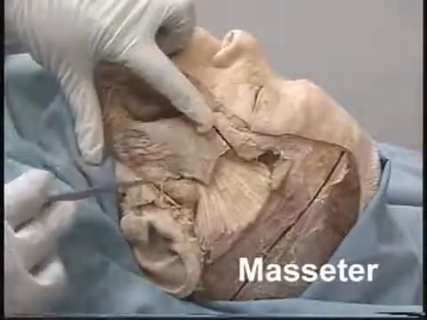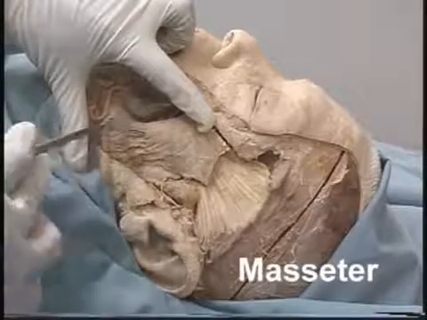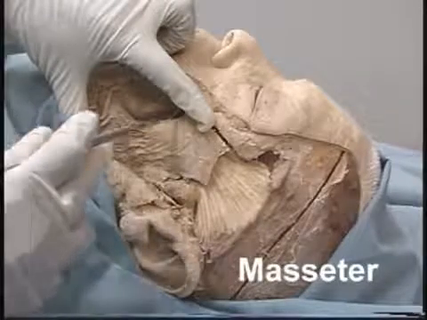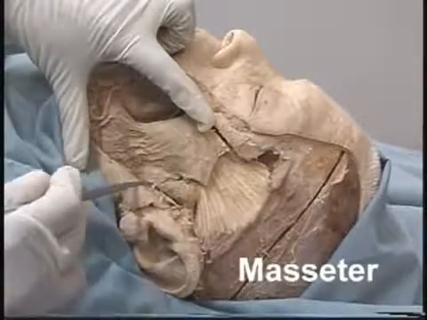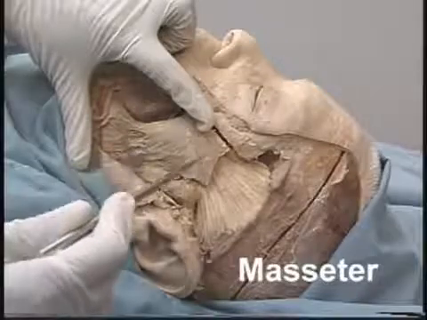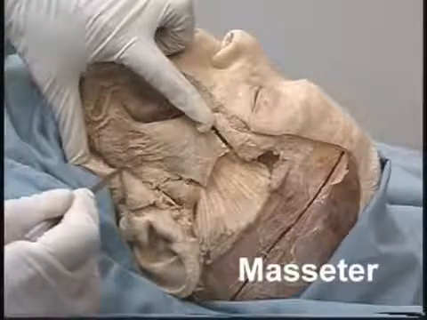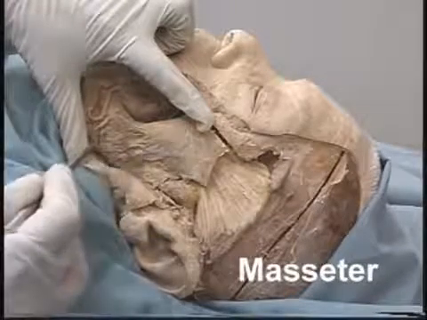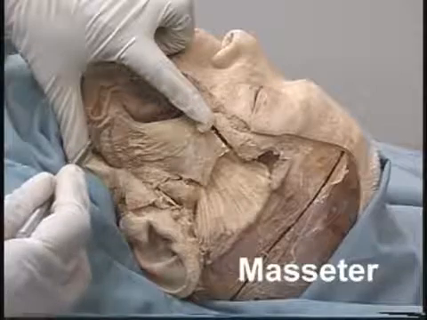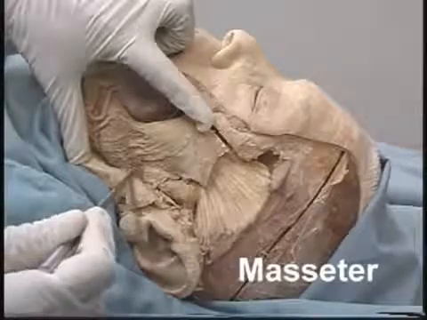Now here, this rectangular muscle, which defines the jaw line of a person, is the masseter muscle. These are the anterior border of the muscle, and this is the posterior border of the muscle. The fibers attach to the zygomatic bone, and the lower attachment is over the mandible. When this muscle contracts, it elevates the mandible. So it's a very powerful elevator of the mandible, and especially helps in grinding and chewing the food.